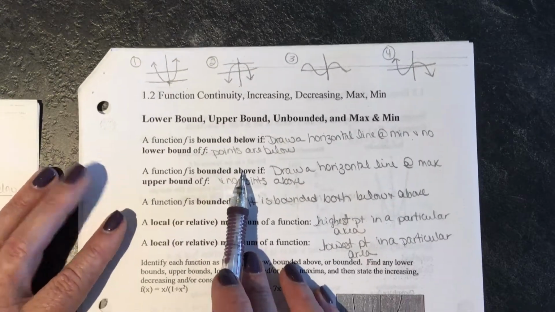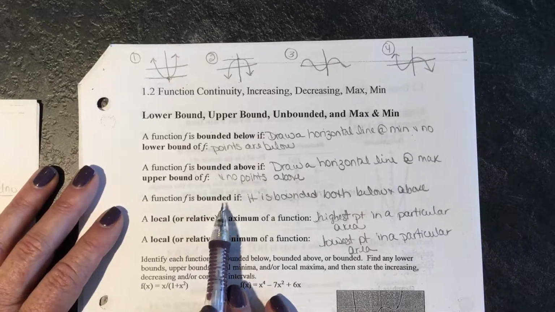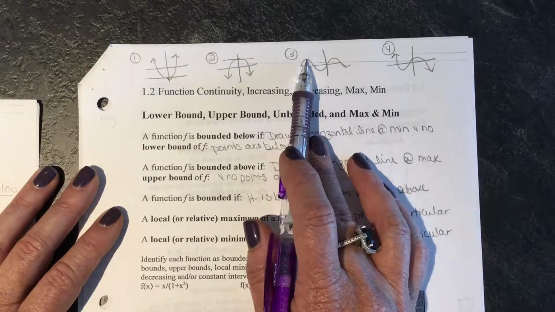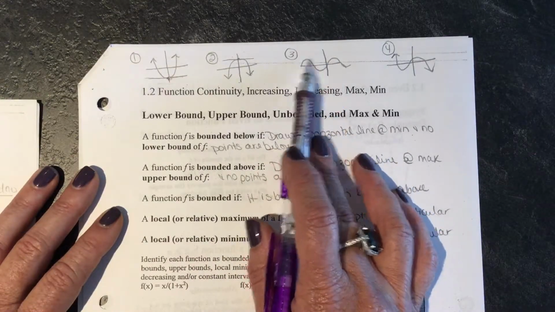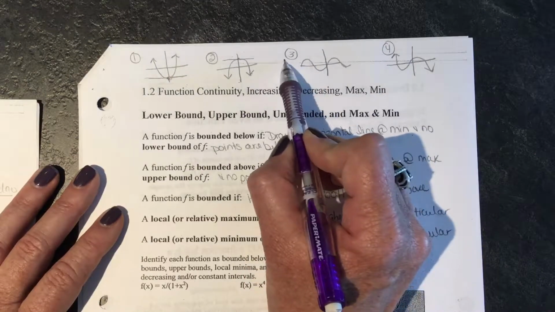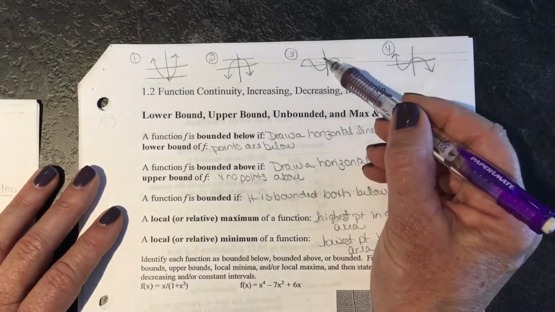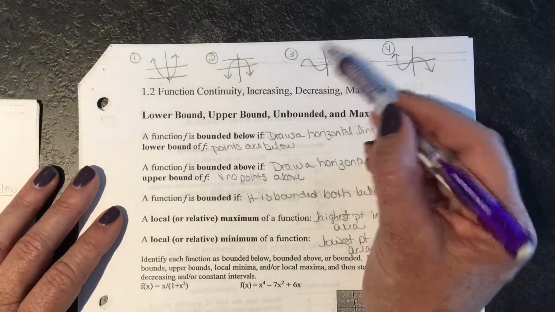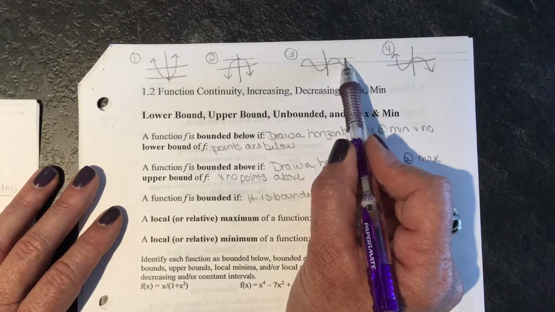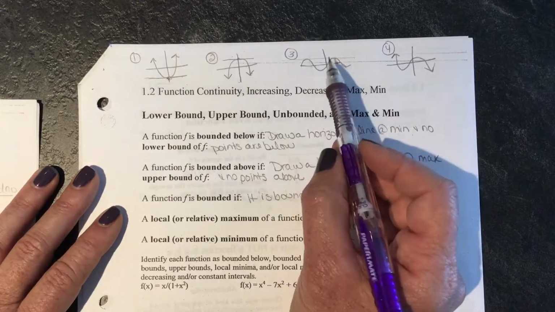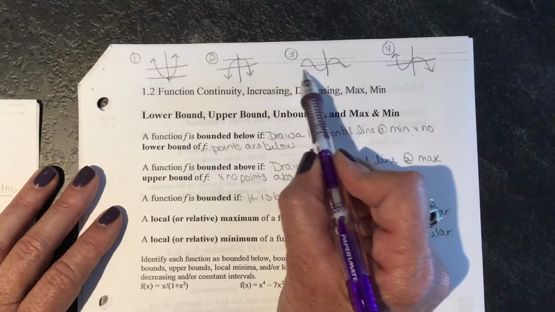If the function is bounded, you can see that you have either 1, 2, or multiple maximums. If I draw a line through that maximum, with no points above it, I would say that function is bounded above. But in this particular case, I also have a minimum.